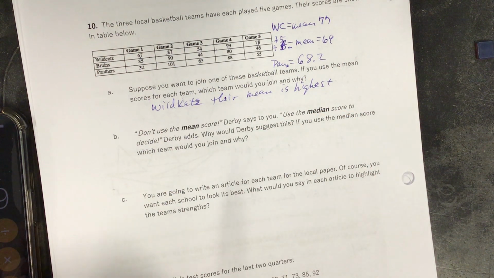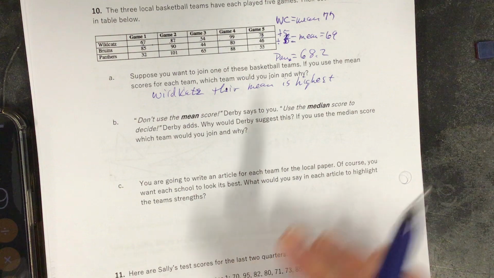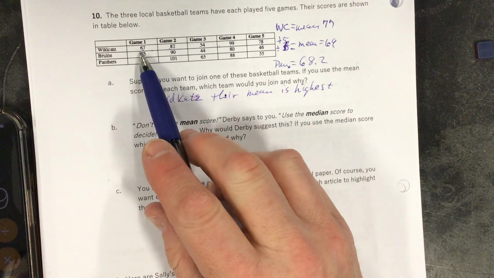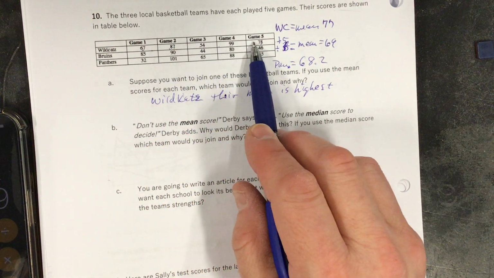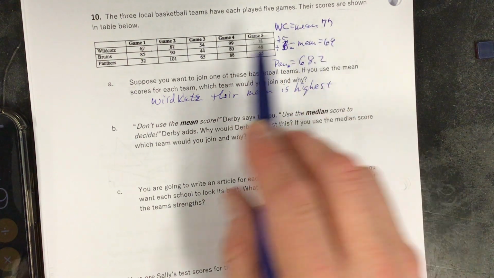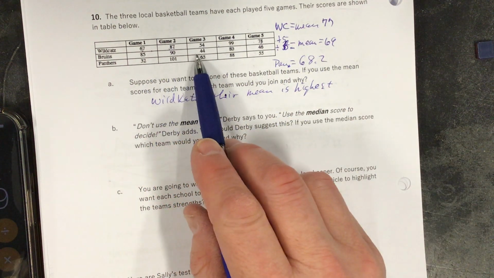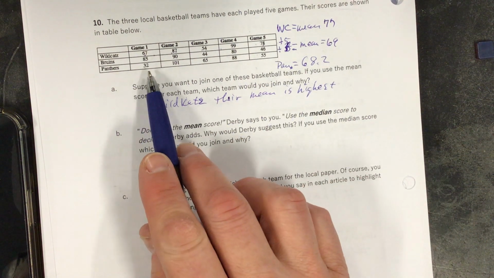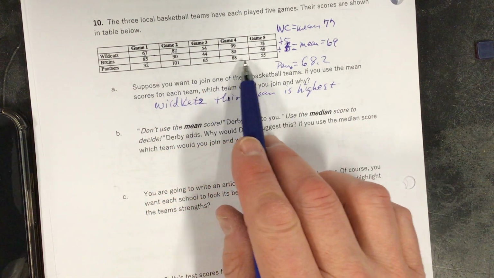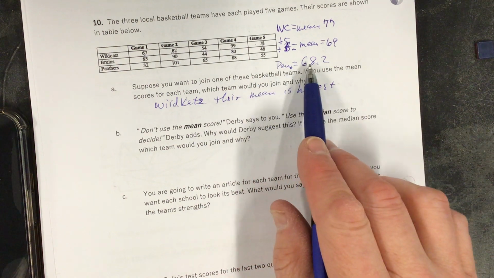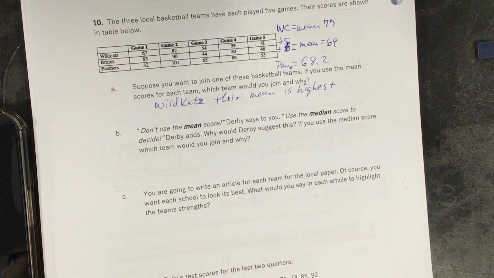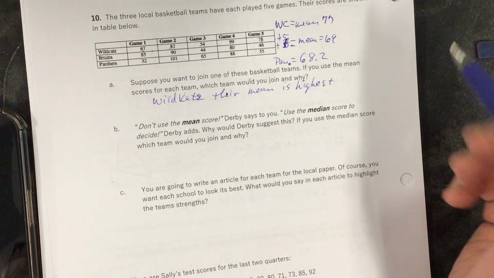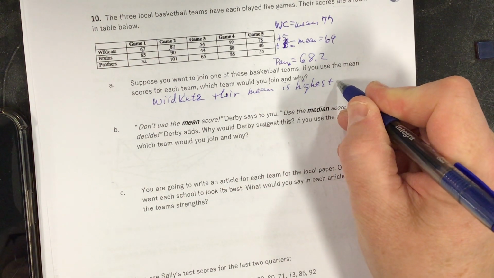I'm sorry, I thought I was on the screen, but I'm not. It's hard to tell. Let's back up. These numbers right here, added together and divided by 5, is 77. The Bruins, add these 5 numbers together, get the mean of 69. Then 32, 101, 65, 88, 55. Their mean is 68.2. So which team would you rather play for? Just use their highest mean.